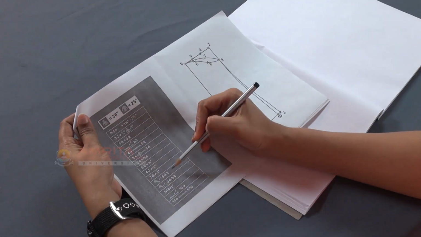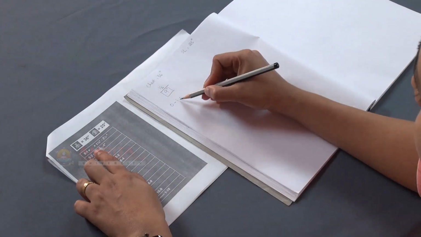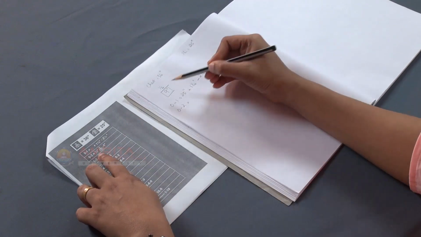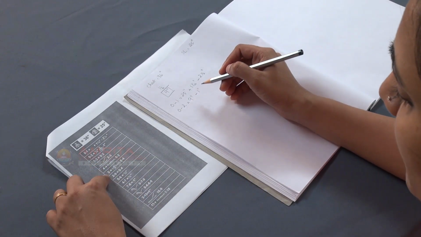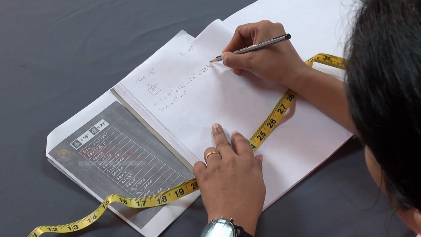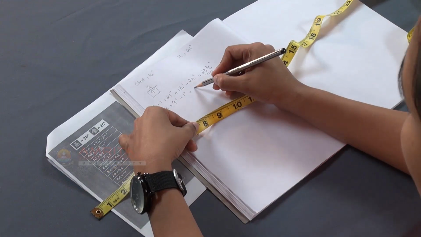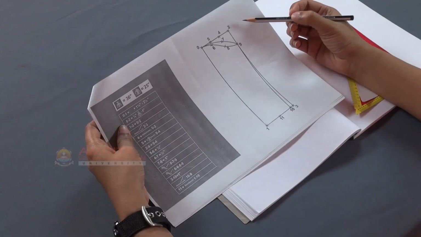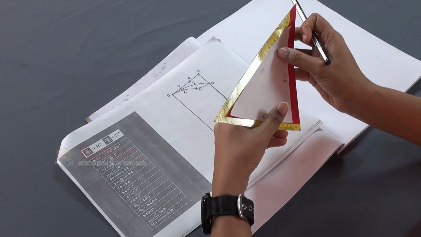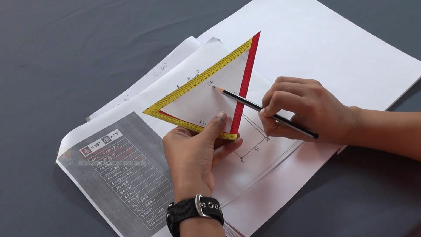Now copy the drafting instructions in your notebook. Here, we will copy only those instructions which need calculations. Then find some of these values. The next step is to draw the pattern of sleeves in our notebook using a triangular scale. Here, we are using a 1:4 scale to draw the pattern.